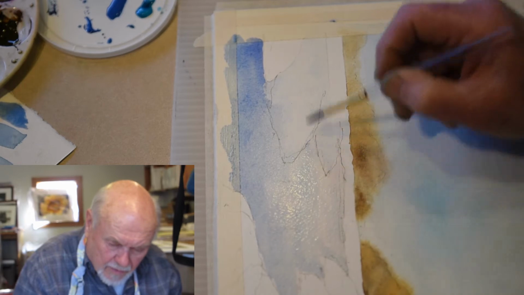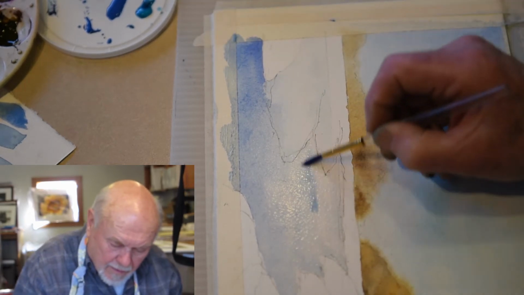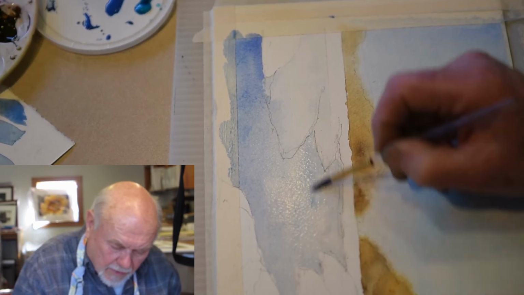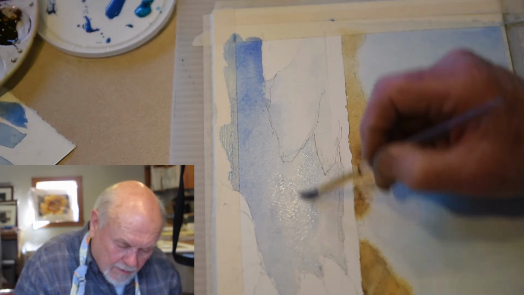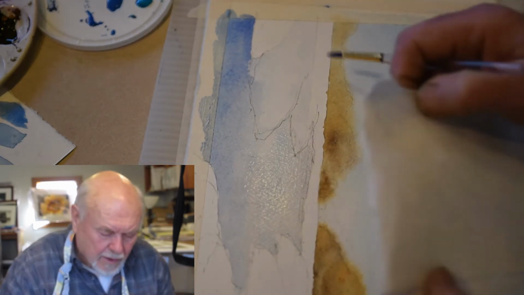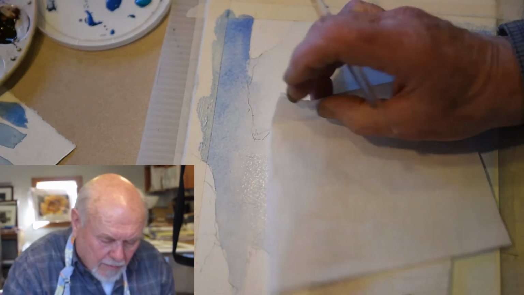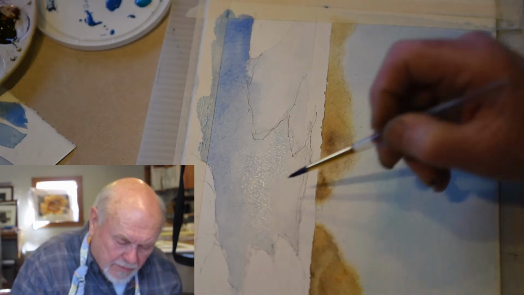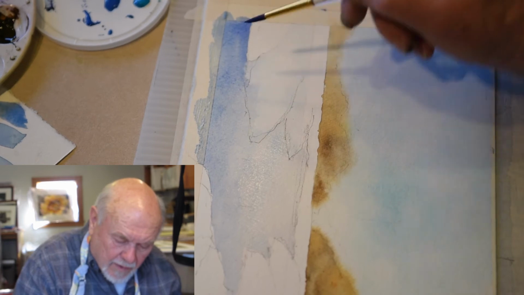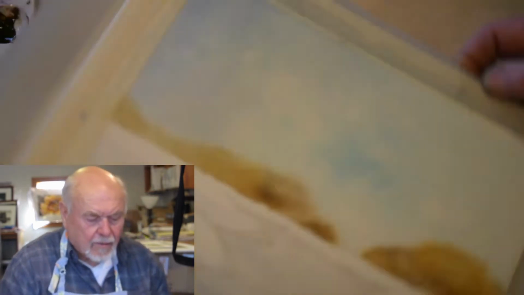Horizontal lines on the water. And darker than the snow, for sure. And should we need it, we can drop paper towel just to lift this edge just a bit to take a little bit more of the paint off. So we have dark moving all the way to light on the water.